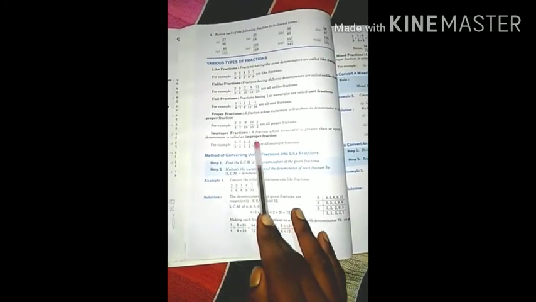Improper fraction. A fraction whose numerator is greater than or equal to the denominator is called an improper fraction. 5 by 3, 7 by 8, 8 by 8, 4 by 9, 11 by 5. These are examples of improper fractions.